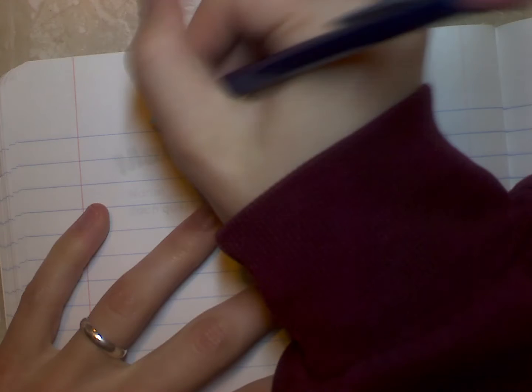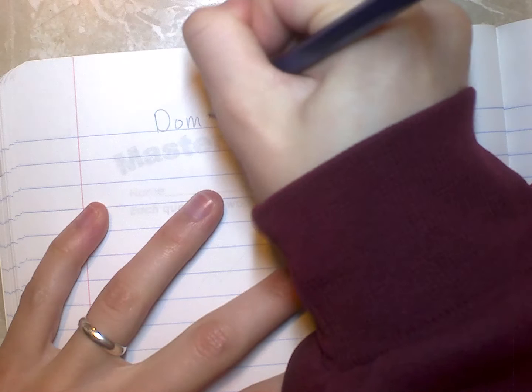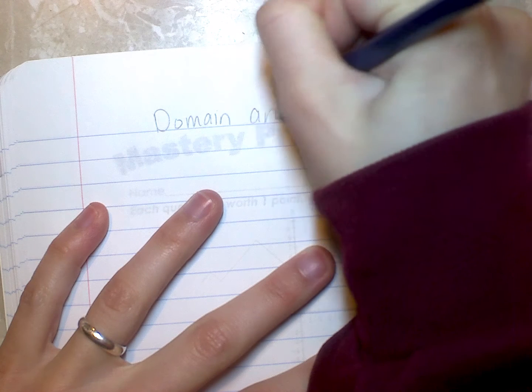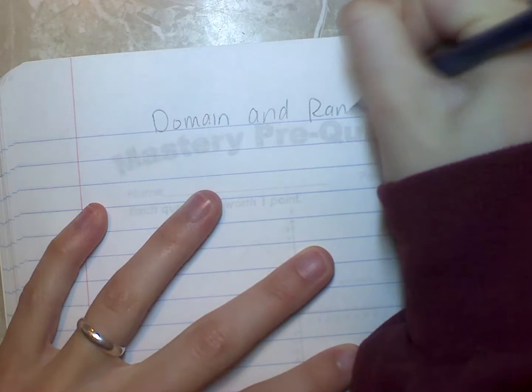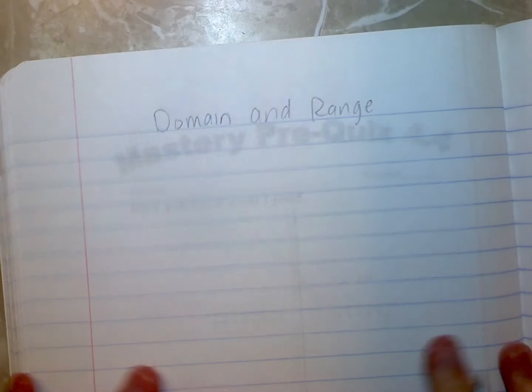I am on the left side of page 65, so this is page 65. Okay, I'm on the left side. I'm going to go ahead and title my notes domain and range. These are the two words that we're going to be focusing on today.